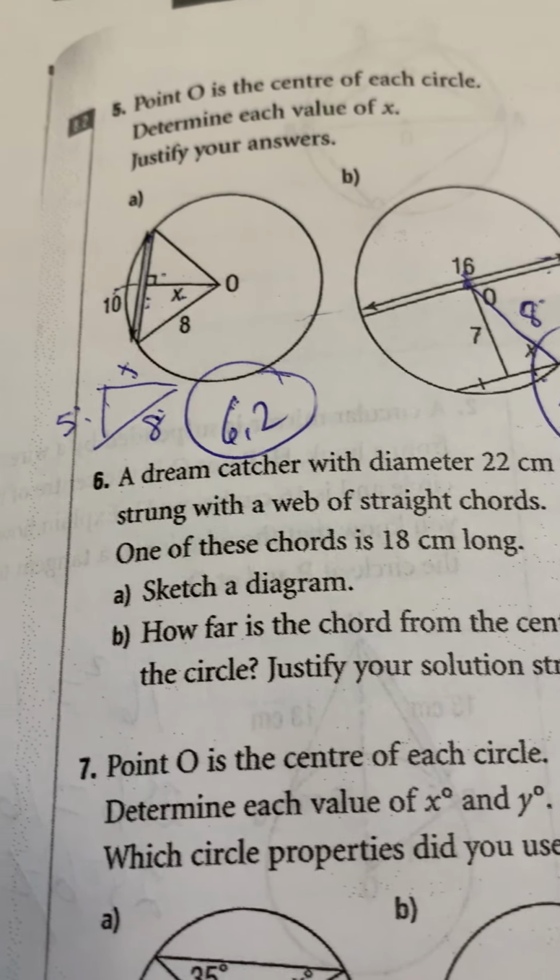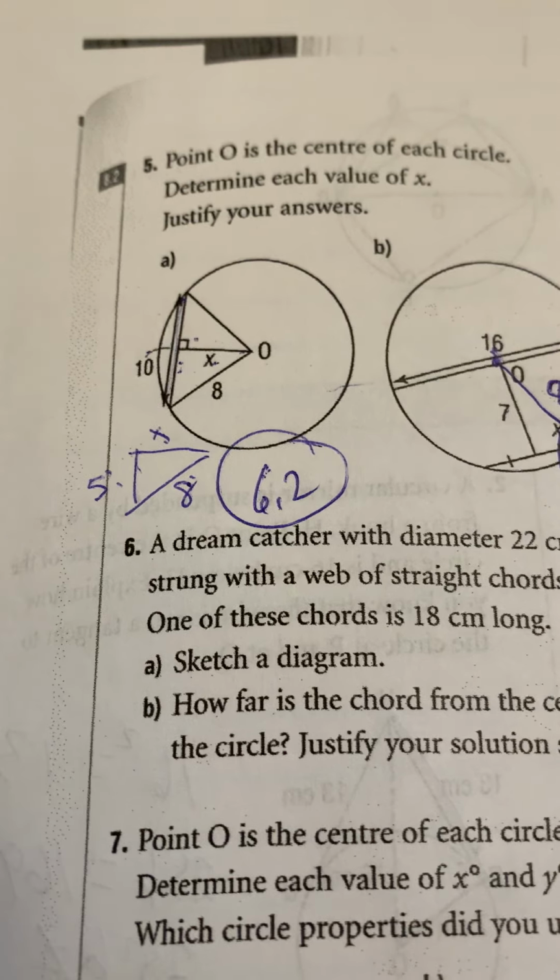Okay, question number 6. We had a dream catcher.